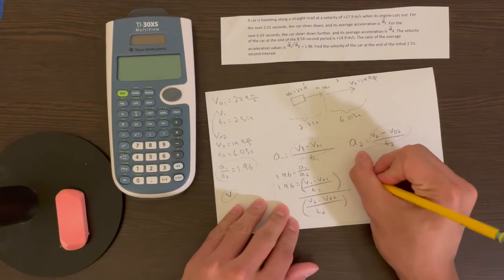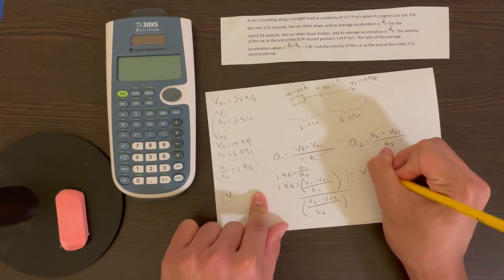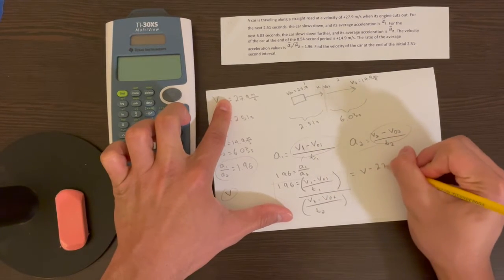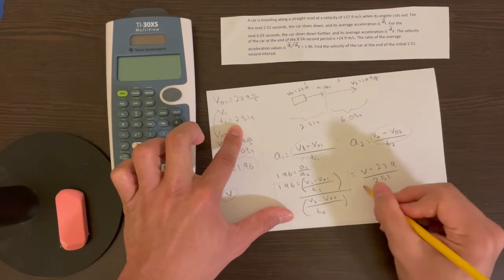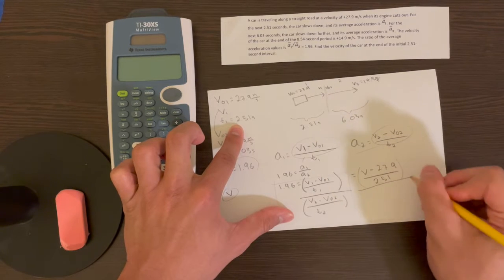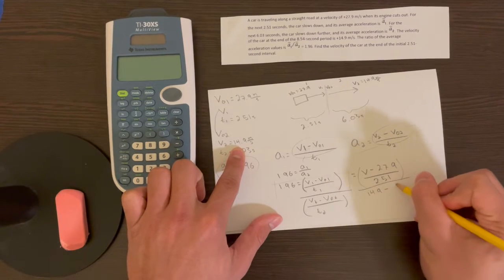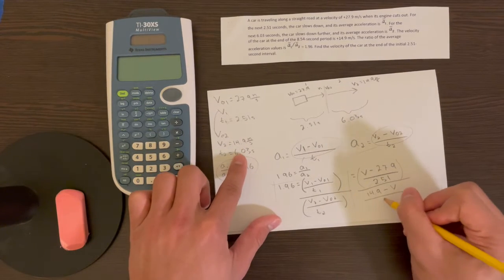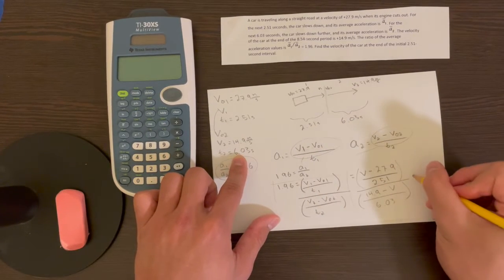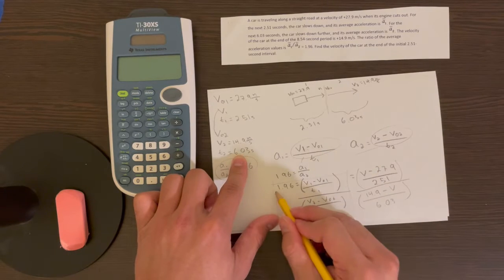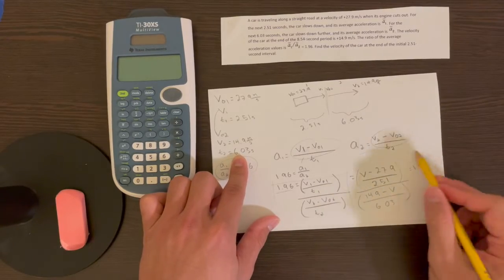So when we fill everything in, we should have V minus 27.9 over 2.51, all of that over 14.9 minus V all over 6.03. There we go. So this is what we have. And don't forget, this is all equal to 1.96. I'll put 1.96 over here on the side. So this is where we are right now.